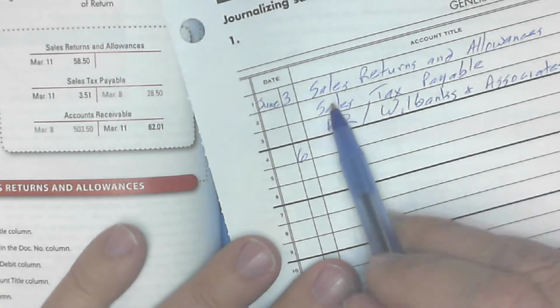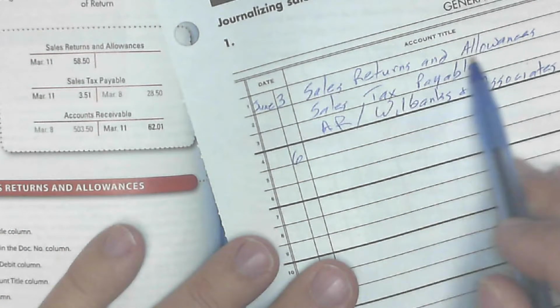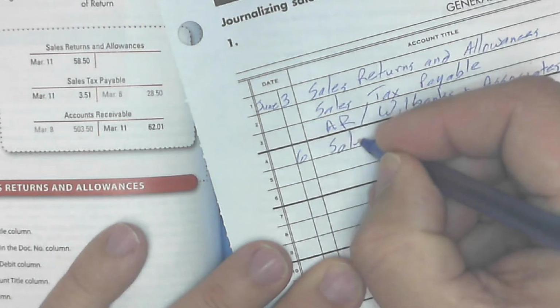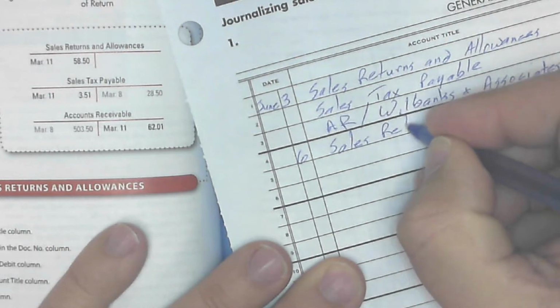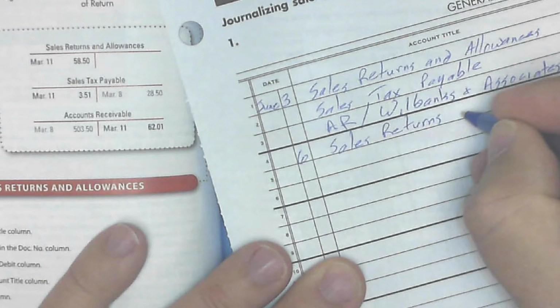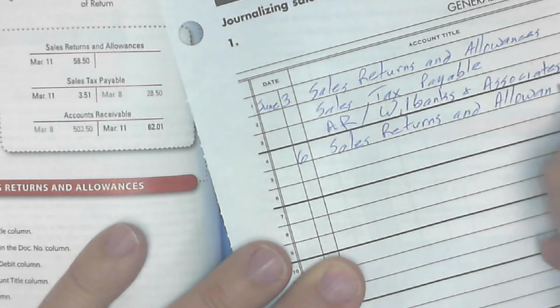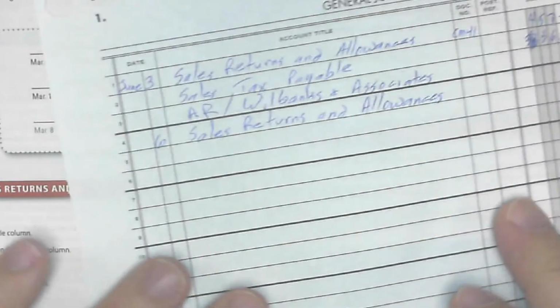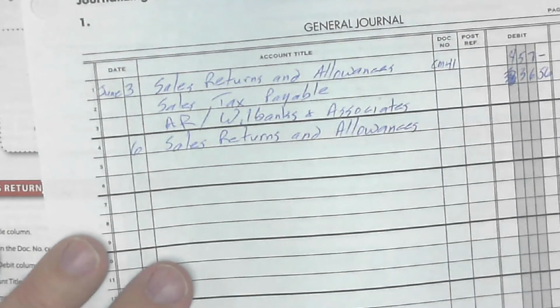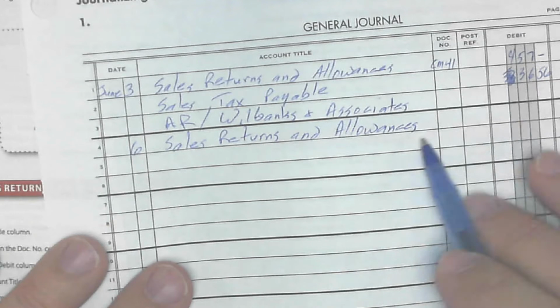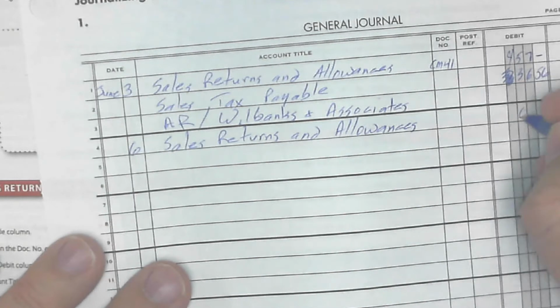And just like above, we're going to have our sales returns and allowances. And their return was $67.